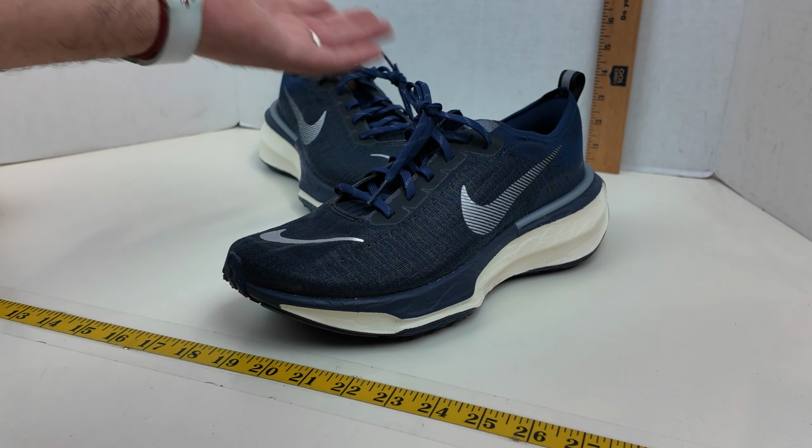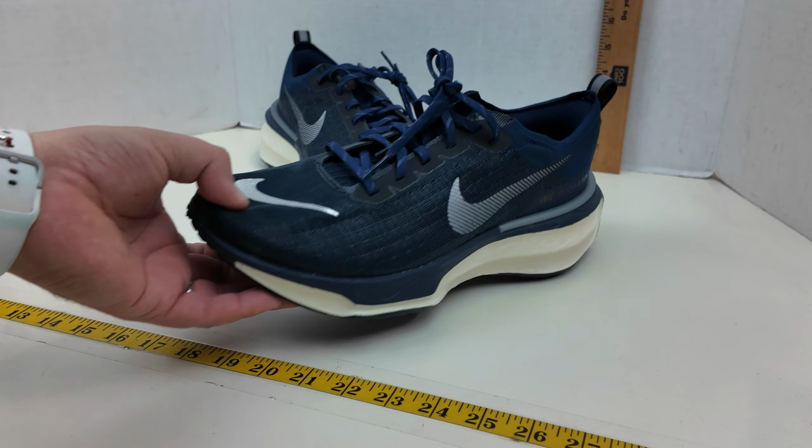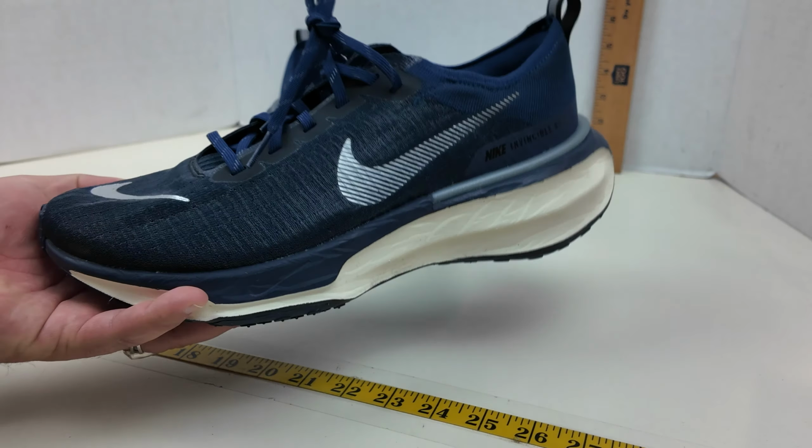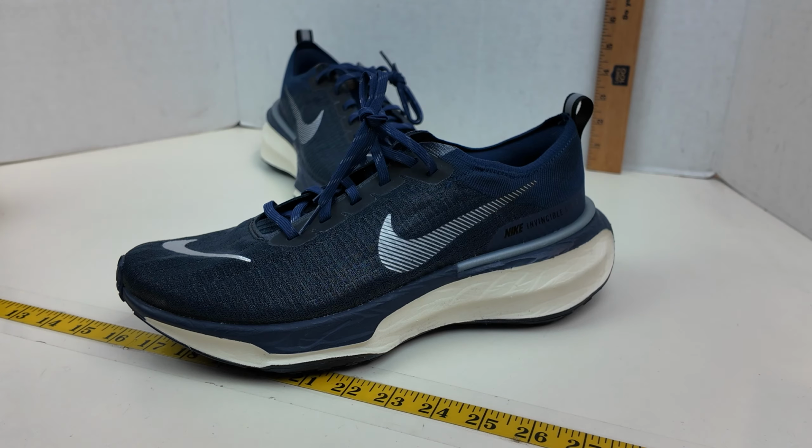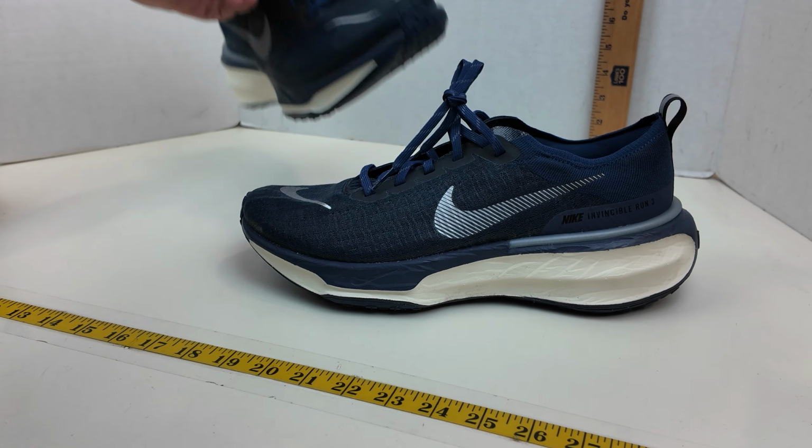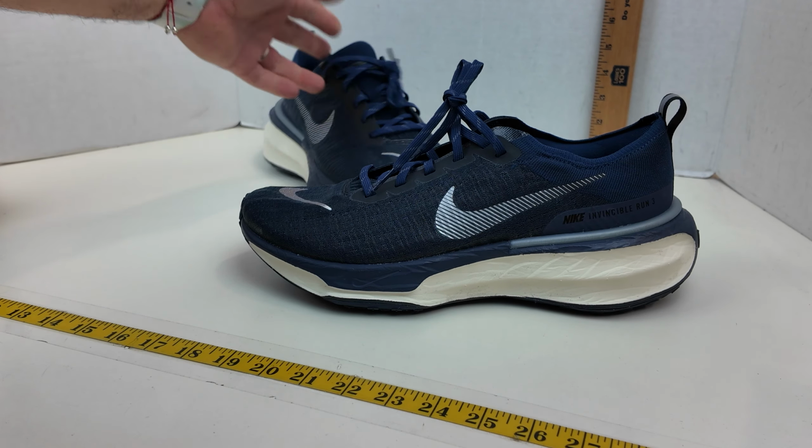You can tuck the laces, tie the laces. I don't feel either way on them. I'll leave them the way they are. This is the way they came, so we're going to leave them that way. I mean, they're not all weird or wonky, so that's cool.